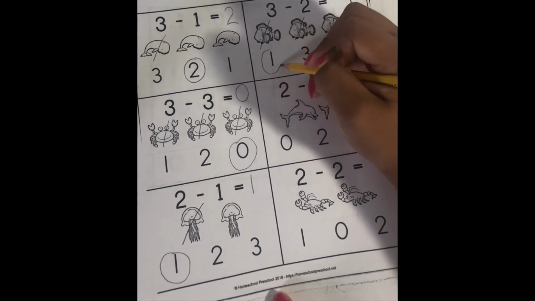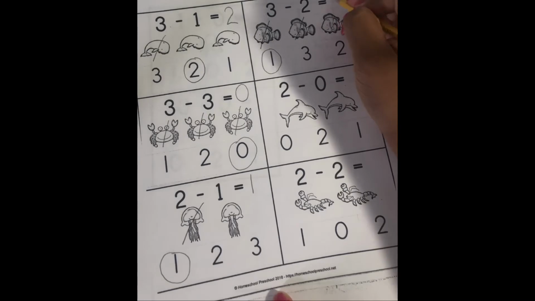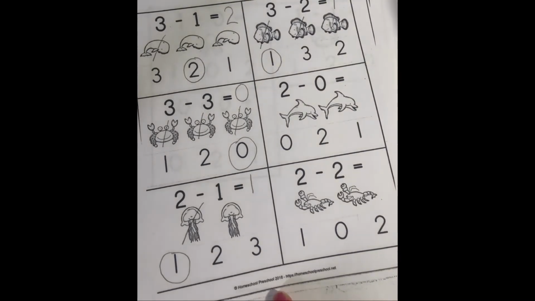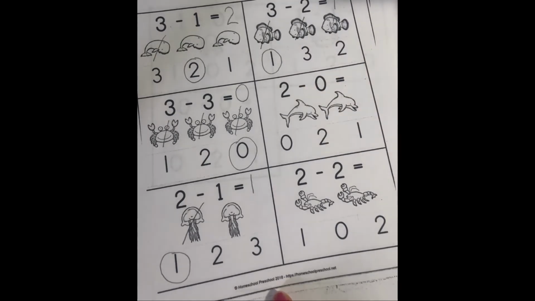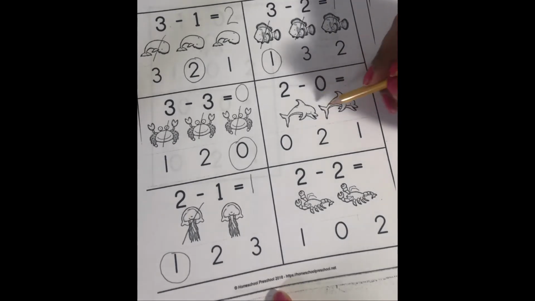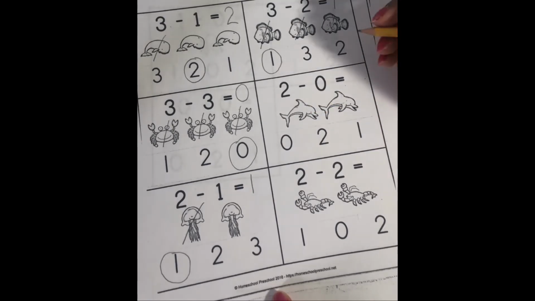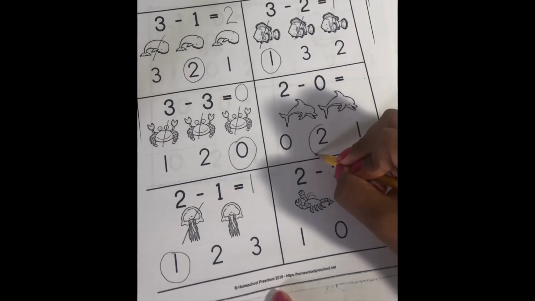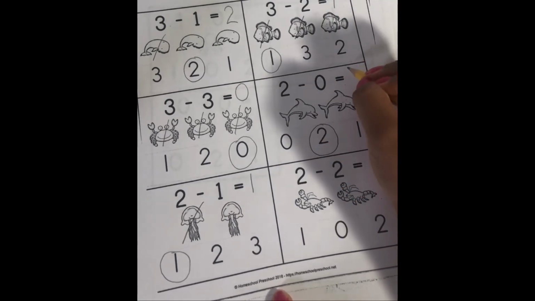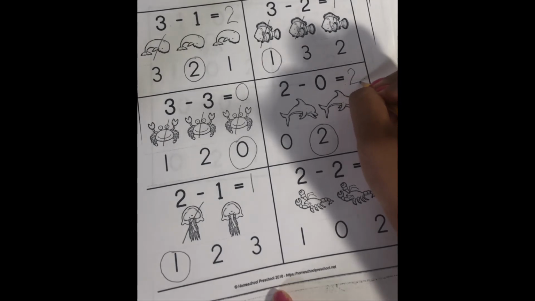Correct. So let's go ahead and circle that, and then we put the number 1 in the top. So here we have 2 minus 0 equals, they didn't give us the answer, so let's go ahead and count. 1, 2. If they don't take any of our dolphins, how many do we have left? 2. You're right. Let's go ahead and circle that and write our number 2 in the very top.